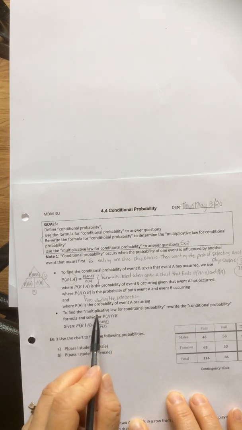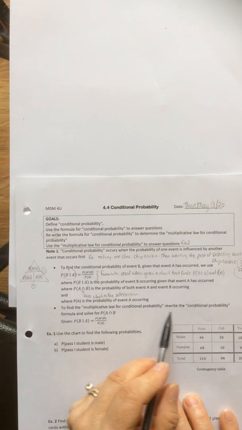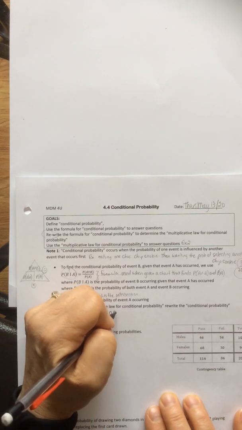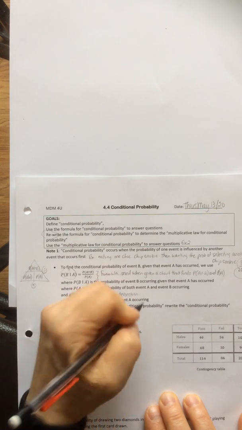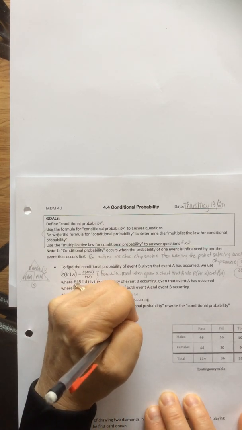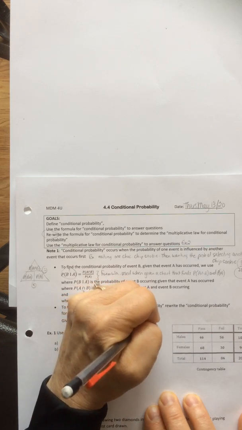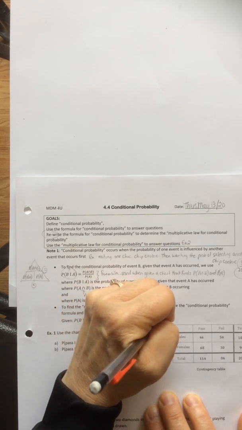So to find the multiplicative law for conditional probability, we rewrite the conditional probability formula and solve for the intersection. We'll call it the rate triangle diagram.